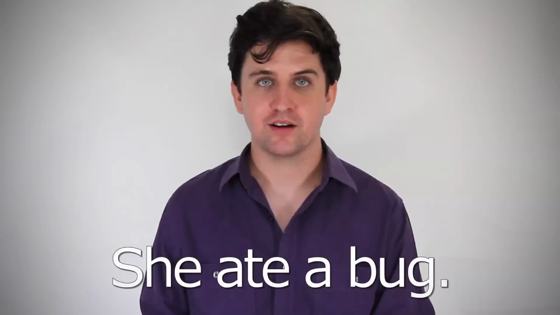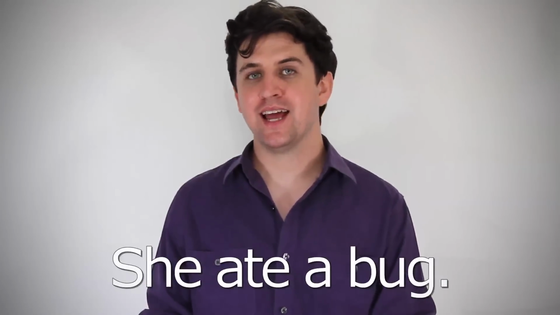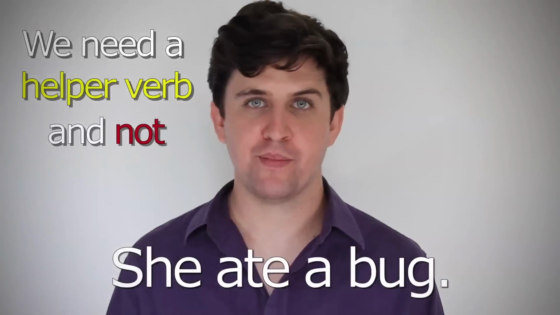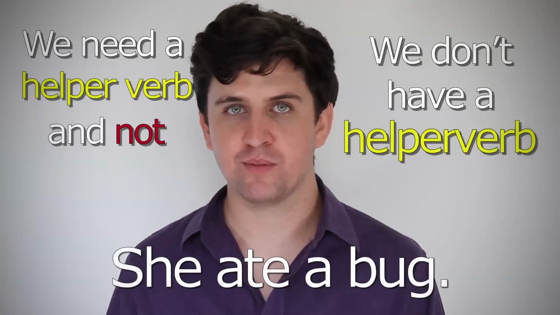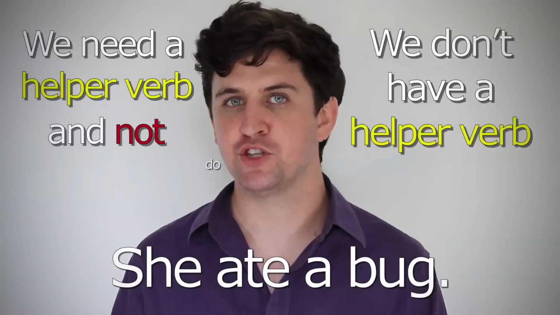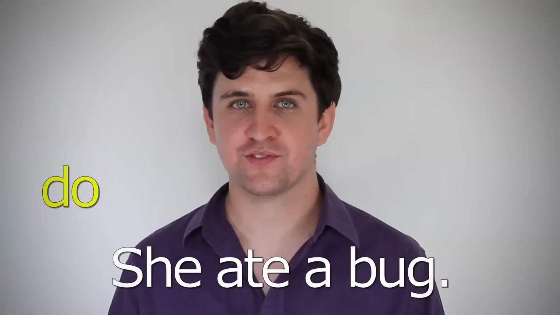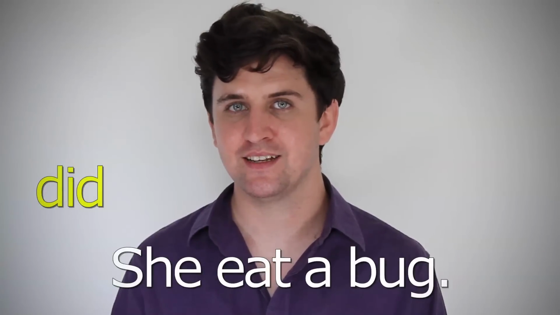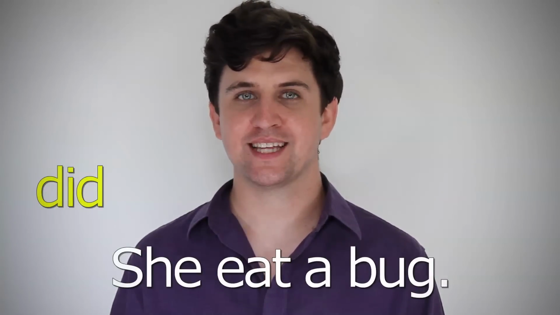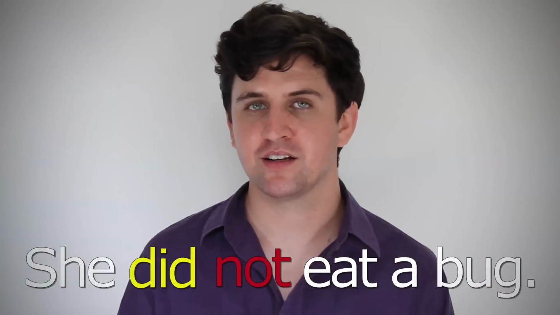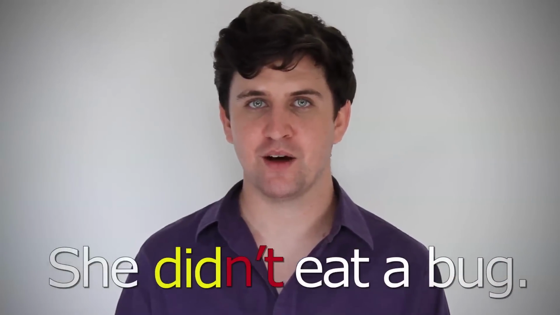She ate a bug. Now to make this sentence negative, we need a helper verb and we need to add not. And remember, we don't have a helper verb, so we can use the helper verb do. And remember, do takes the past tense from ate and becomes did. And so we can say, she did not eat a bug. Or she didn't eat a bug.